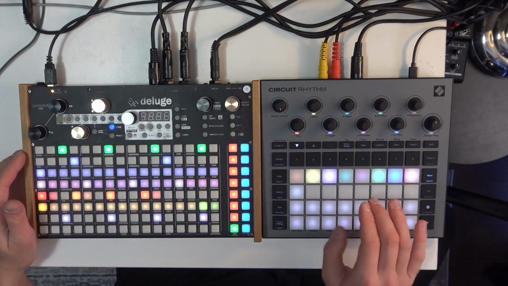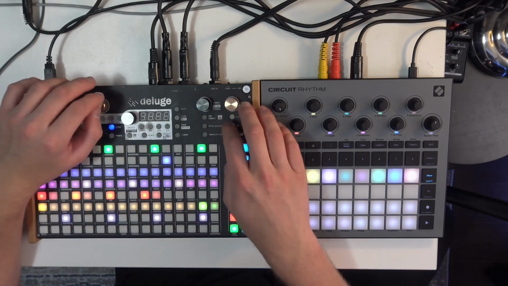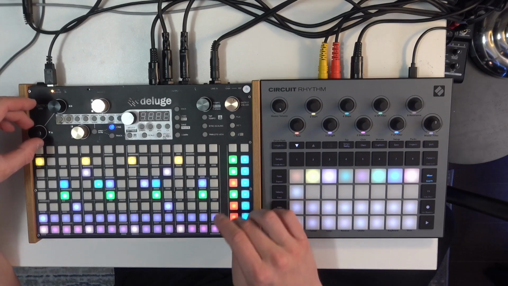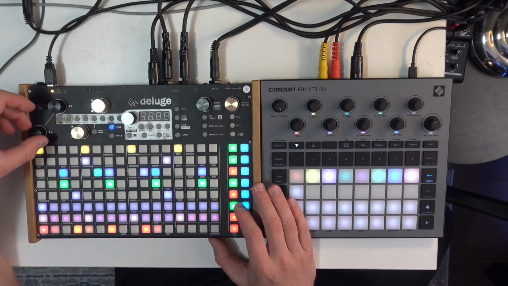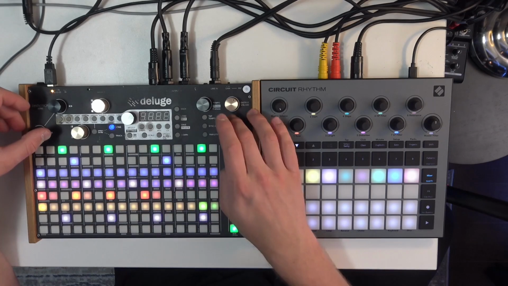So if I were to, in a live setting, if I were to play, for example, I would have, let's say, certain elements of this track selected, ready to go, and play it.